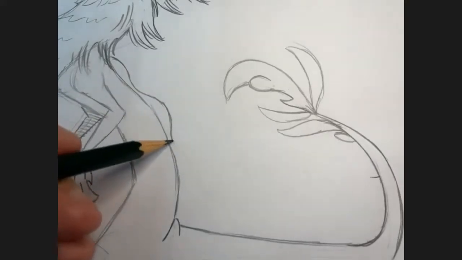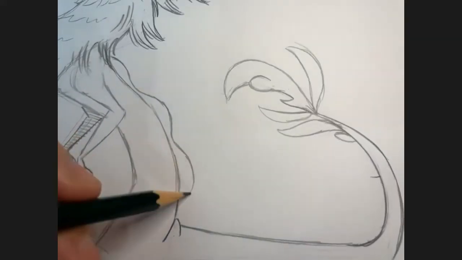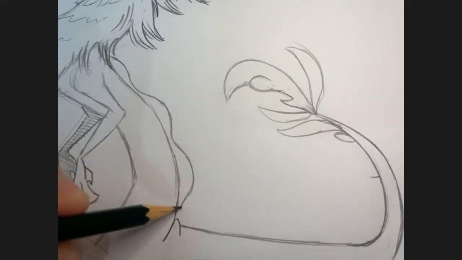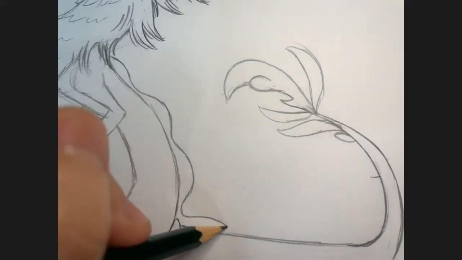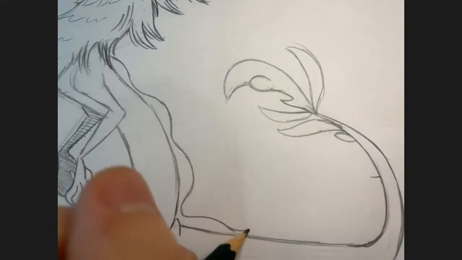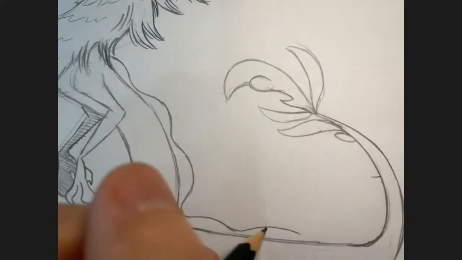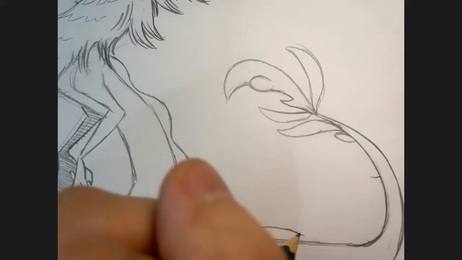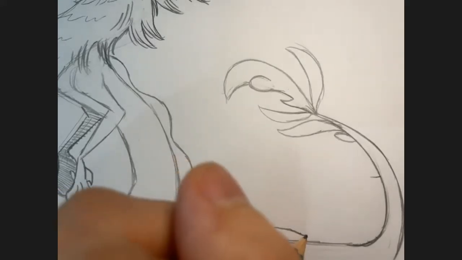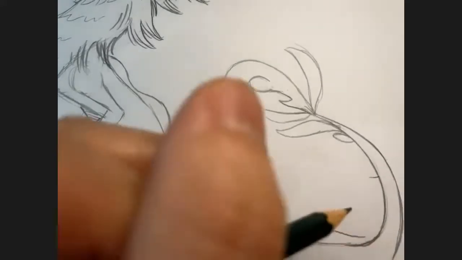That's about as big as they get. Curve up, curve down, curve up, curve down. Try and keep them roughly the same length as well, although towards the end of the tail, they do get shorter.